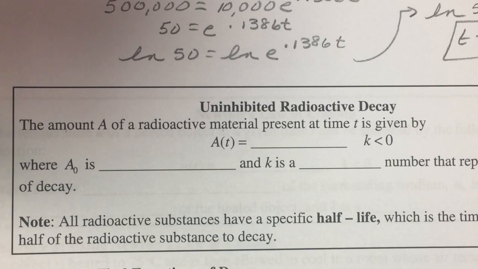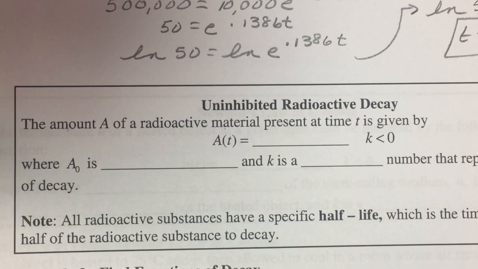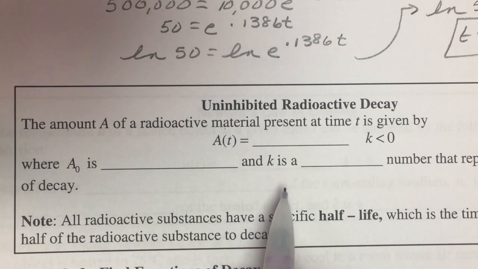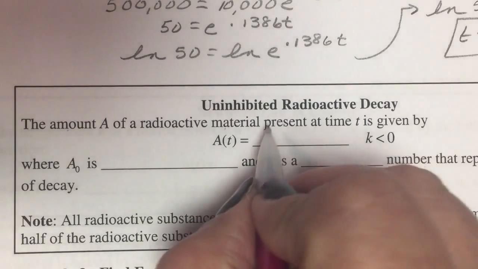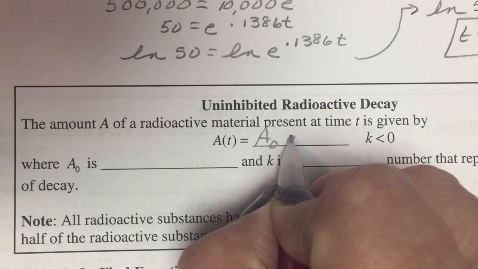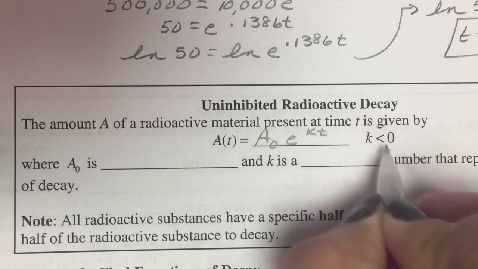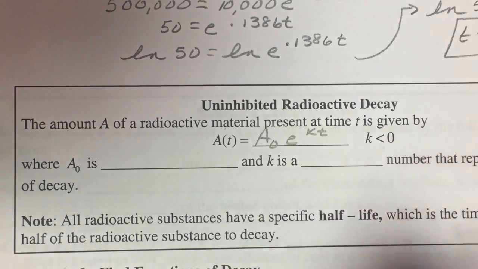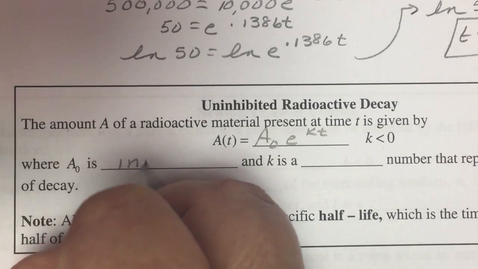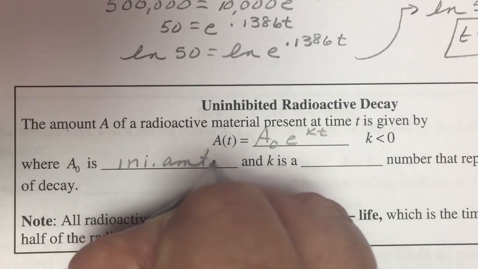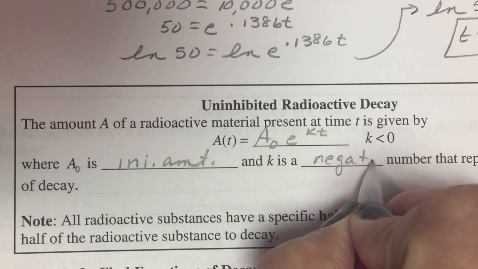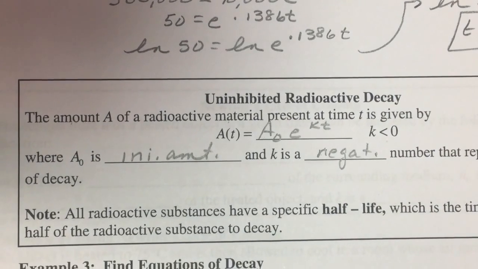Okay, so these are the notes for 5.8 part 2. Now we're going to talk about decay. The amount A of a radioactive material present at time t is given by, now it's the same formula, A sub 0 e to the kt, but this time our k is negative, so that's what makes it a decay problem, where A sub 0 is the initial amount and k is a negative number that represents the rate of decay.